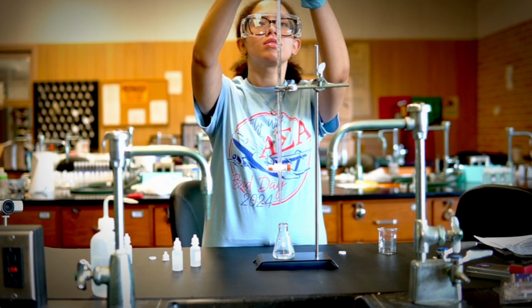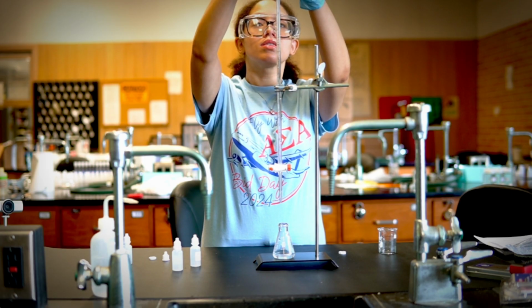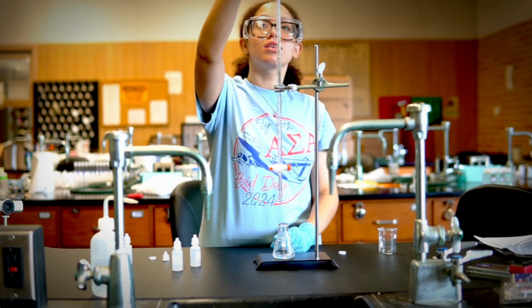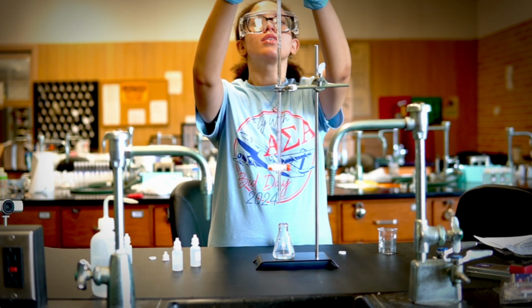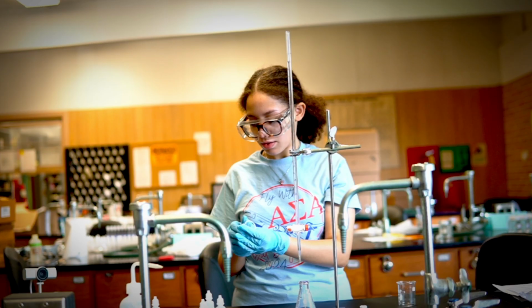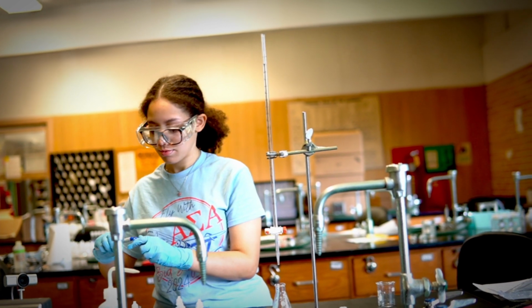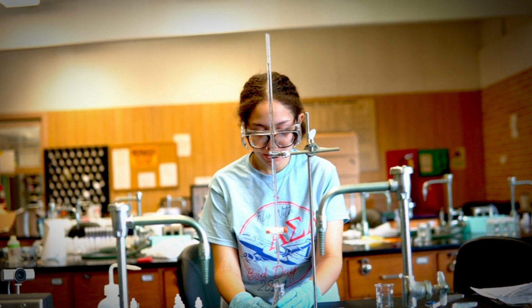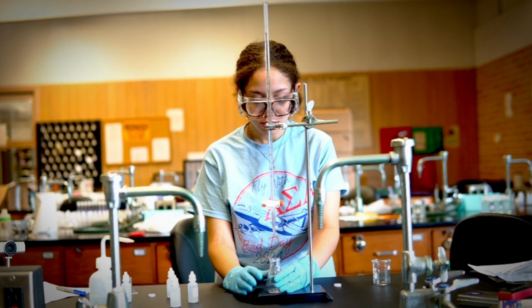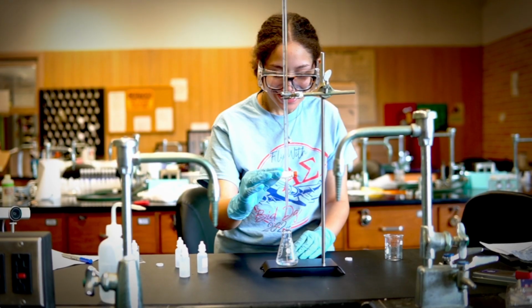And then you're going to add about 20 milliliters, right? And it's very important after you pour to write down the reading of your burette, right? So you're going to record the reading of your burette in your notebook, as Alex is doing in the video. And then after that, you are ready to do your first titration.